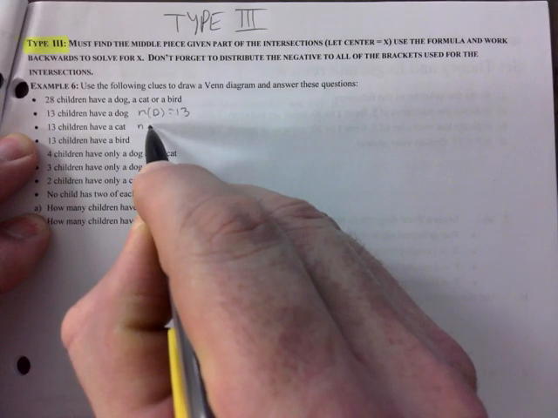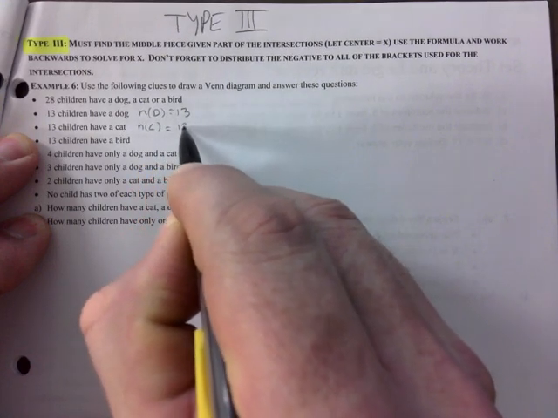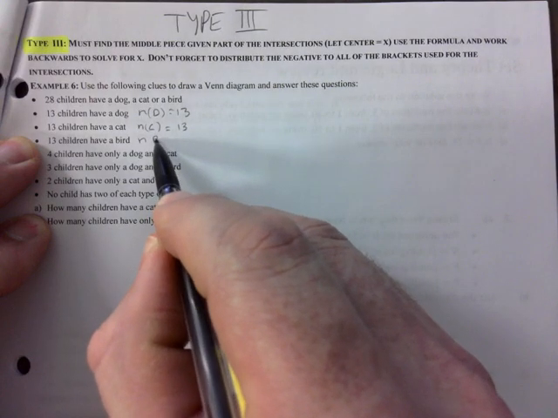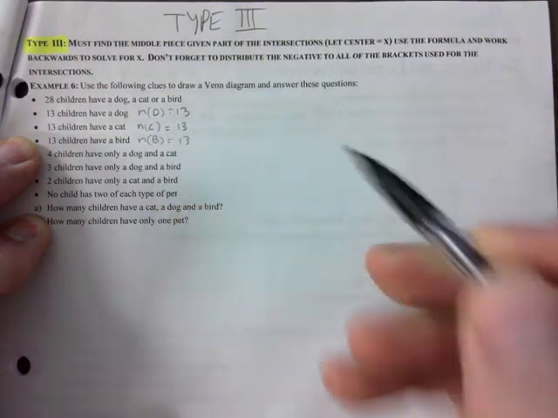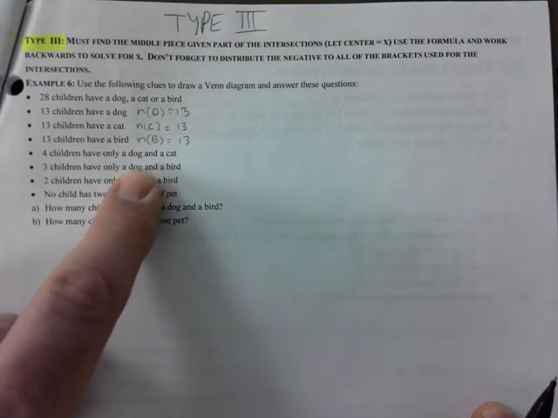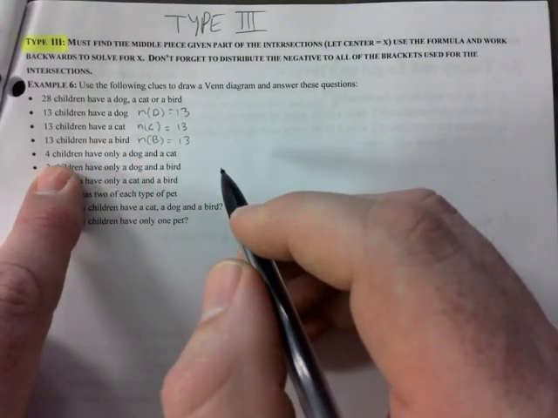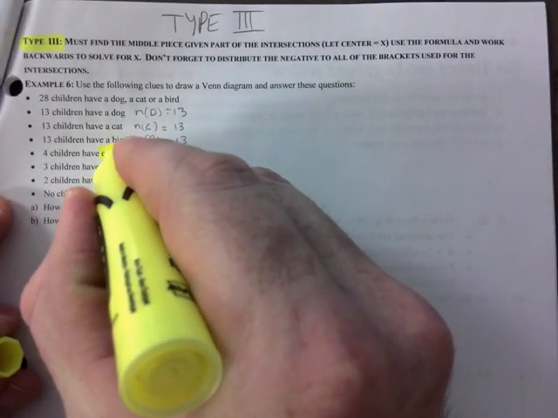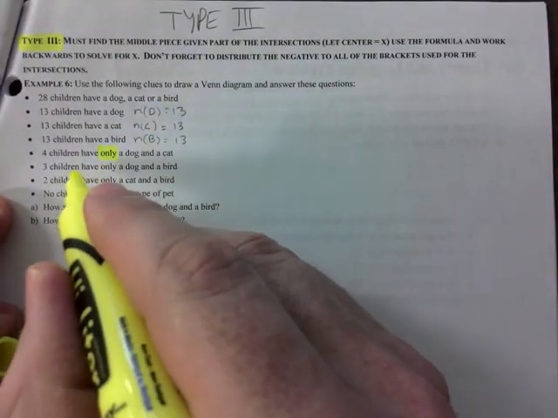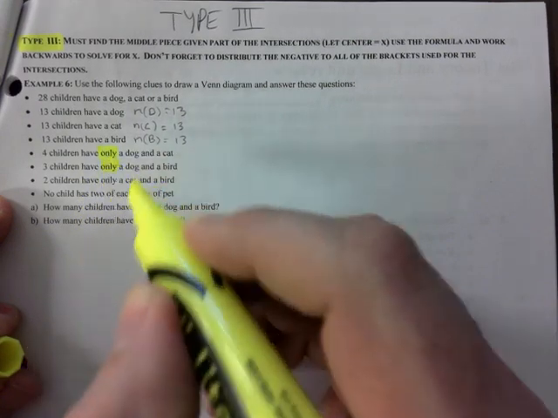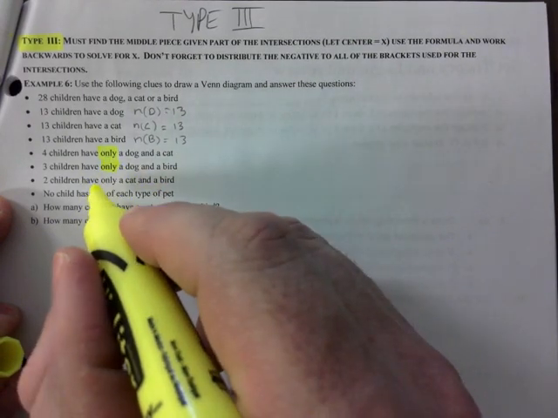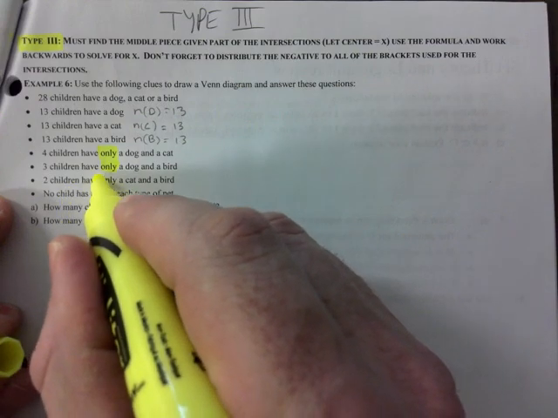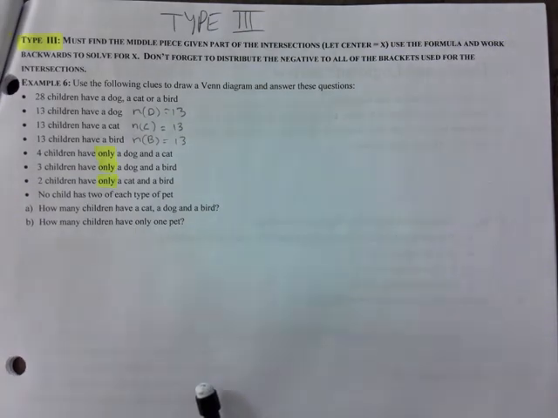And I also saw some groups doing this part, actually converting it, translating it to the proper notation, which is probably a good idea, right? So you've got N of D, C, and B. 4 children have only a dog and a cat. So I'm going to highlight the only parts. 3 children only have a dog and a bird. 2 children have only a cat and a bird. So cat and bird.